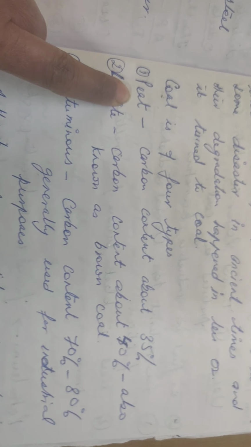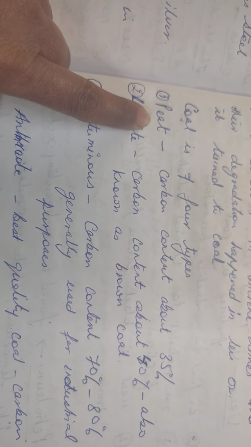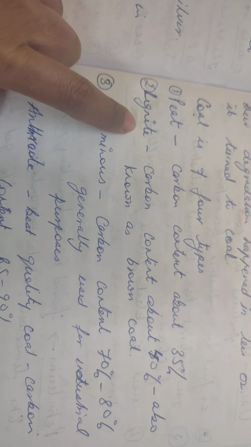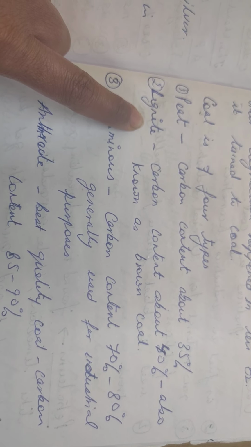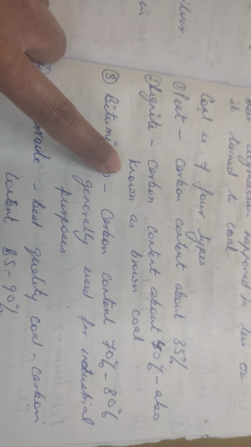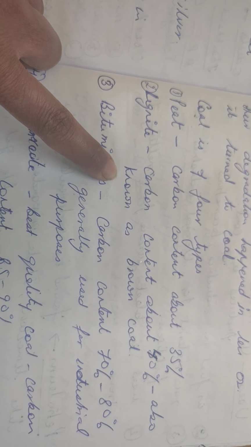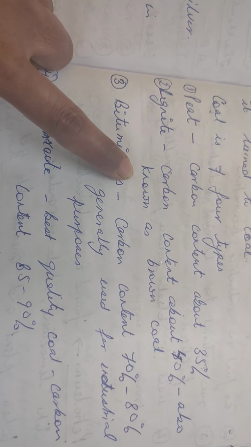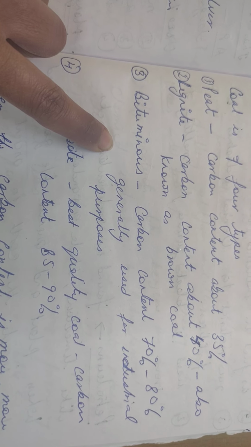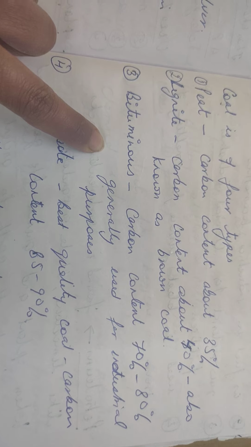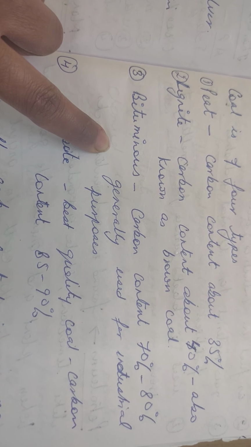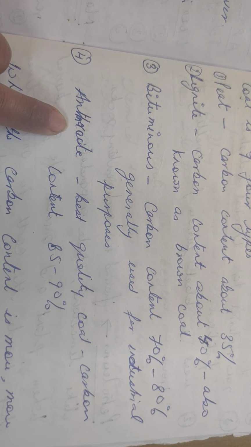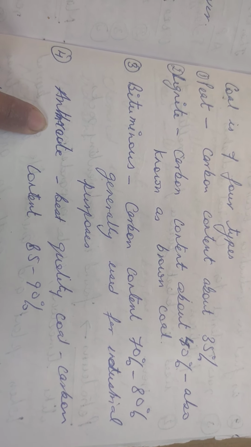The first type of coal is peat, which has a carbon content of about 35%. It is the lowest grade of coal. Then we have lignite, where the carbon content reaches around 40%, and it is also called brown coal, or in Hindi we call it kacha koyla. That means the degradation has not been completed. Then the better quality is bituminous, which is the second best quality. The carbon content goes up to 70 to 80% and it is generally used for industrial purposes. And the best quality is anthracite, where the carbon content is around 85 to 90%.